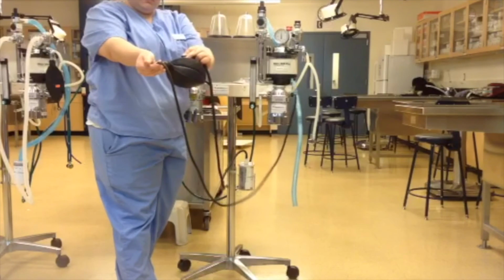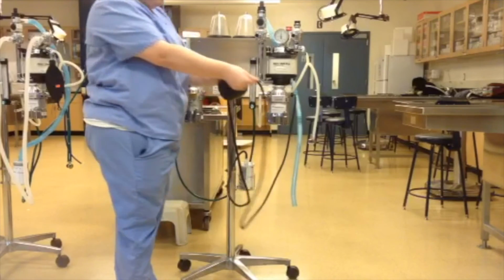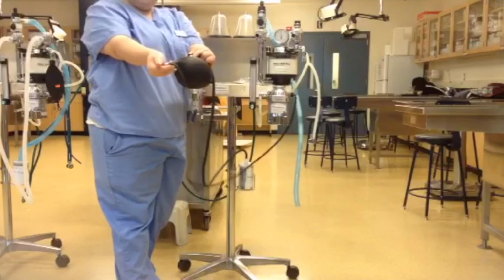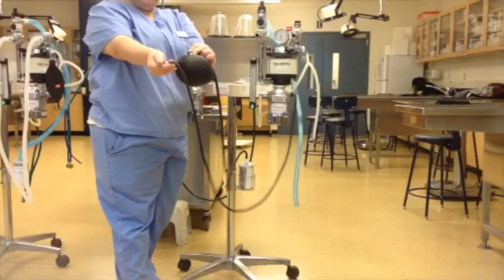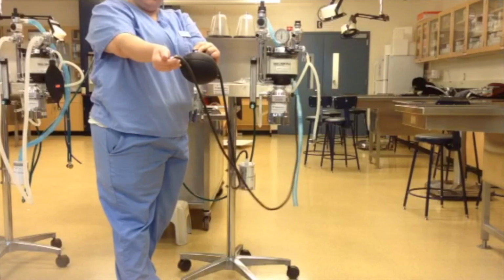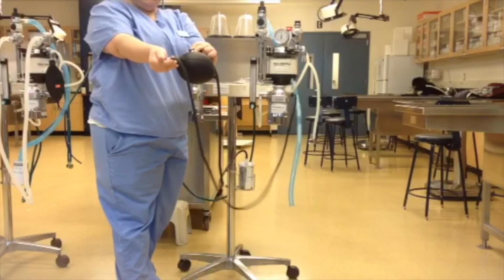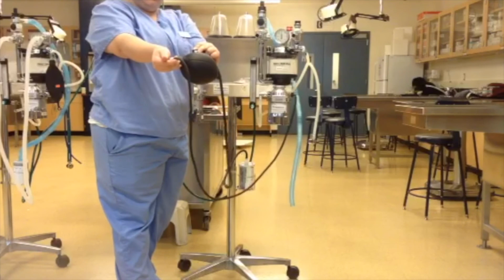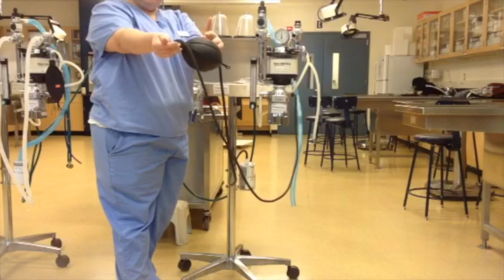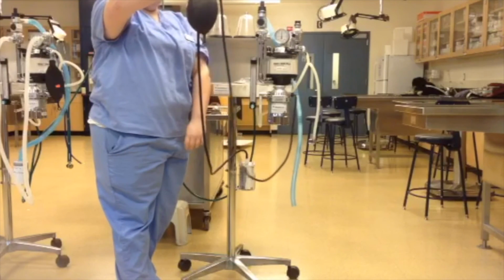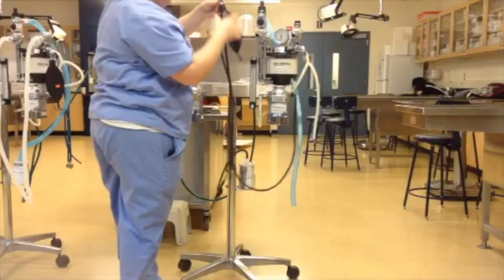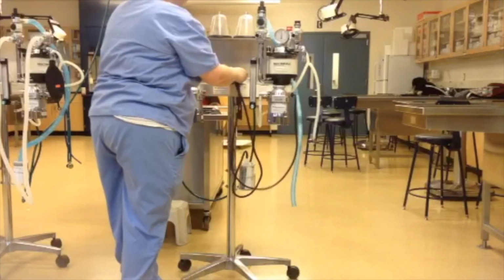Then I turn off the flow meter, and then I wait 10 seconds while I'm still holding the pop-off valve, making sure that there are no leaks in the system. Once the 10 seconds are up, I release my finger off, and then I release the pressure from the system, which then flows through the air canister.